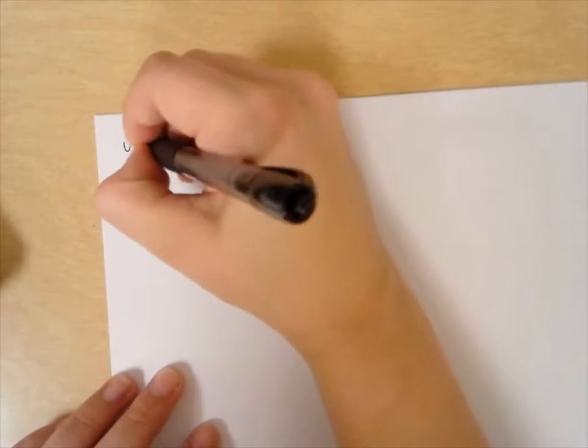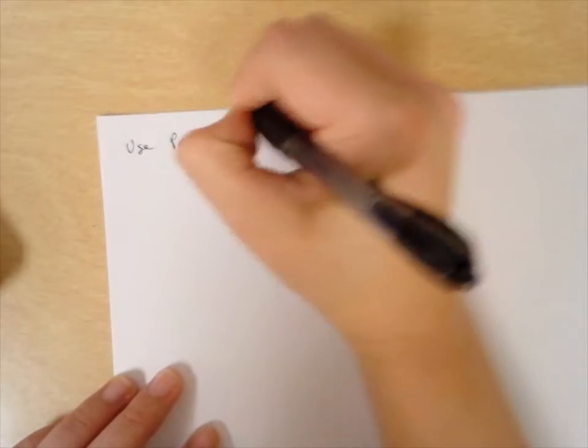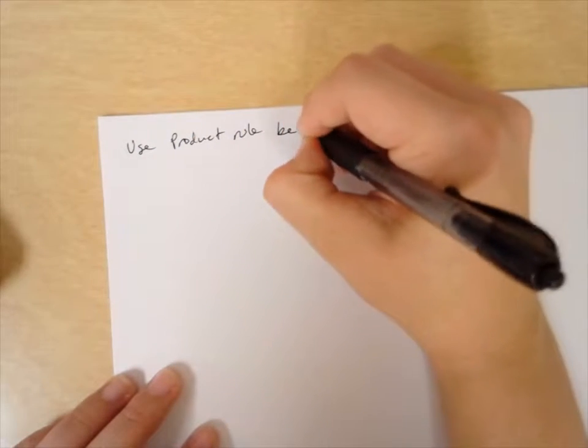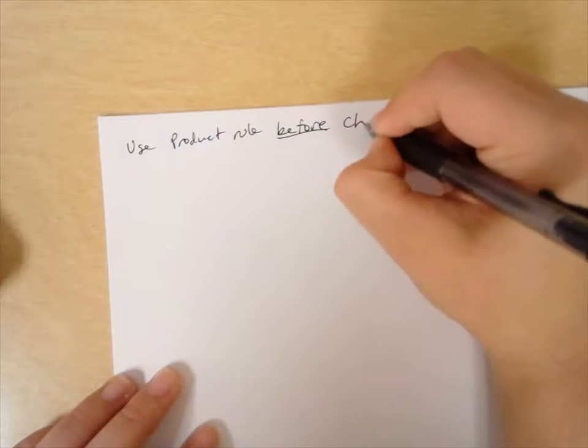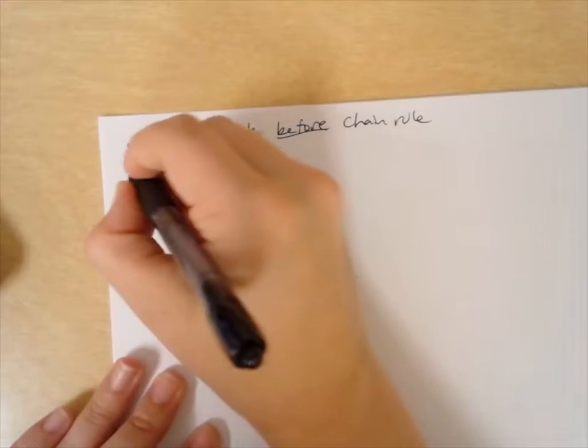Okay. The thing to remember or to realize about this is that chain rule is not always the thing that you do first. Sometimes you're going to need to use the other rules we've learned, like product or quotient, or even power rule, before you can use the chain rule. So here's an example of when you would need to use the product rule before chain rule.